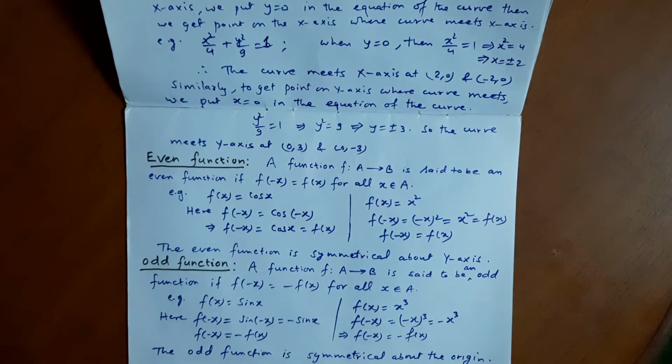So here fx equals sin x and fx equals x cube are the odd functions, and this is a trigonometric function, and this is an algebraic function. Okay, and next is the symmetry.